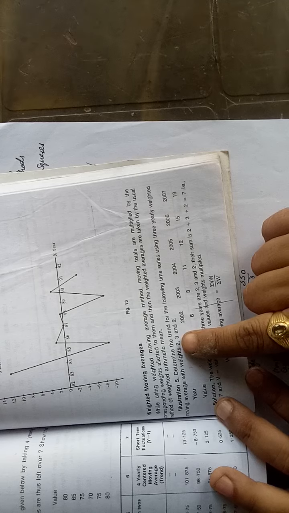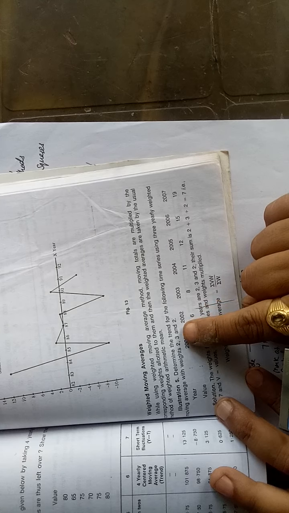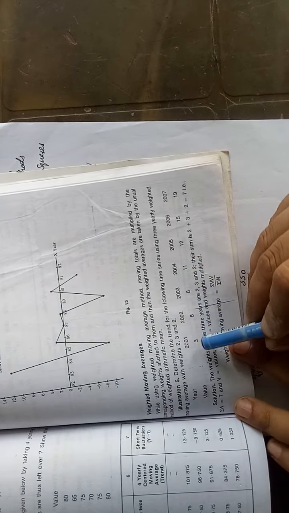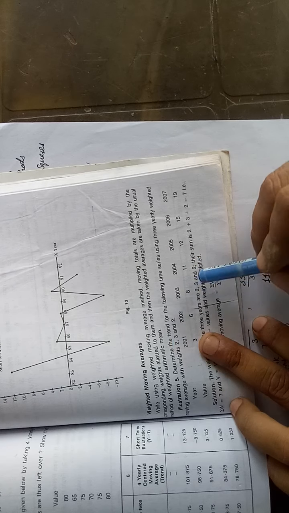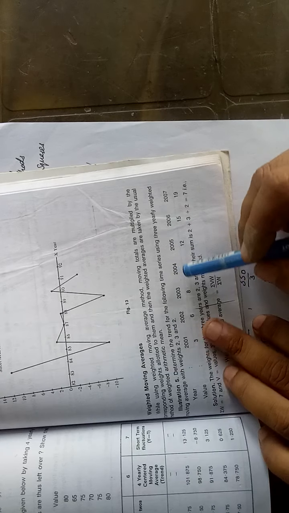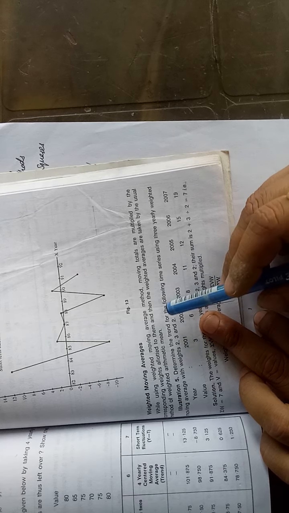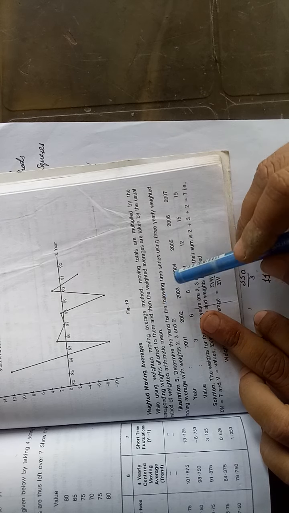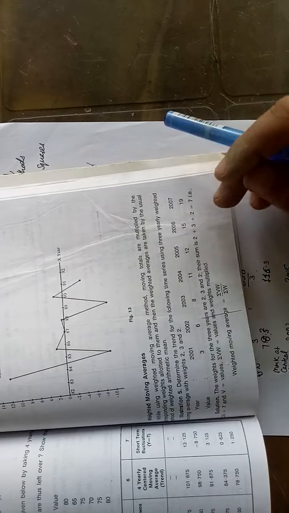3 should be multiplied by 2 plus 6 into 3 plus 8 into 2. But next time we will leave the 3. Then 6 into 2 plus 8 into 3 plus 11 into 2. Next is 8 into 2, 11 into 3, then 2 into 12. So like that we will also put the value of weight.